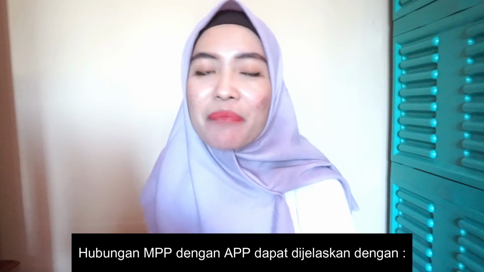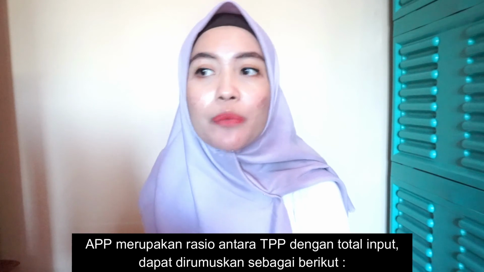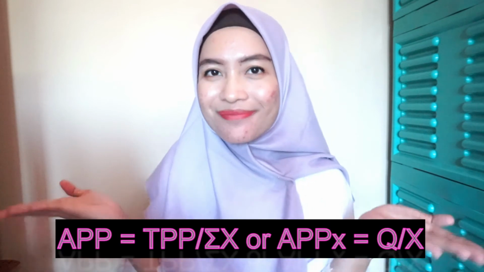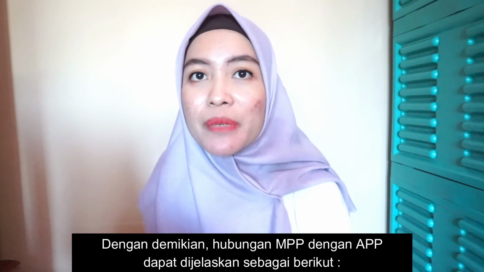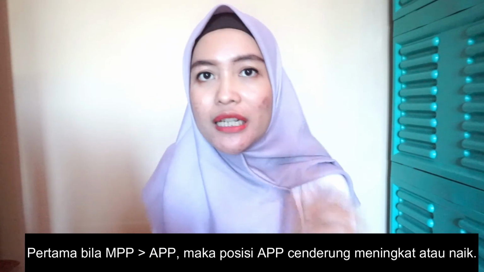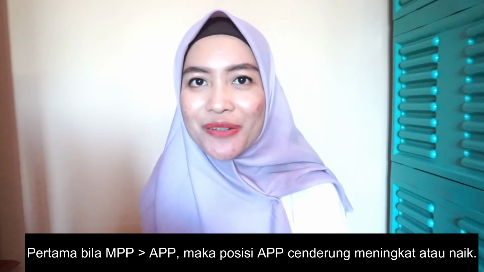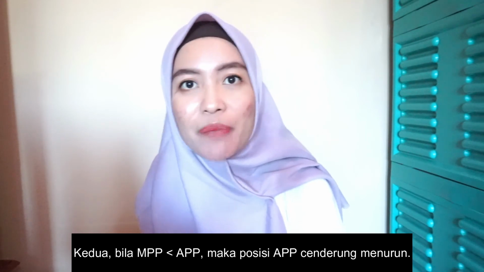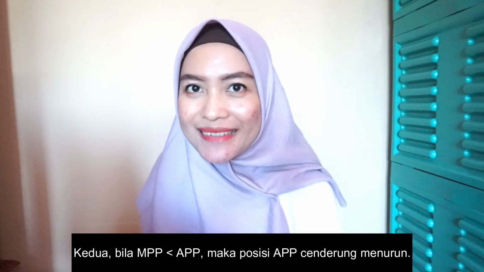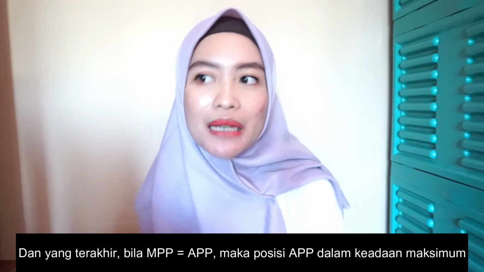The next is MPP relationship with APP, which can be explained by APP being the ratio between TPP and total input. It can be formulated as follows. Thus, MPP's relationship with APP can be explained as follows. First, if MPP is more than APP, then APP position tends to increase. Second, if MPP is less than APP, then APP position tends to decline. And the last, if MPP equal APP, then APP position is in maximum state.